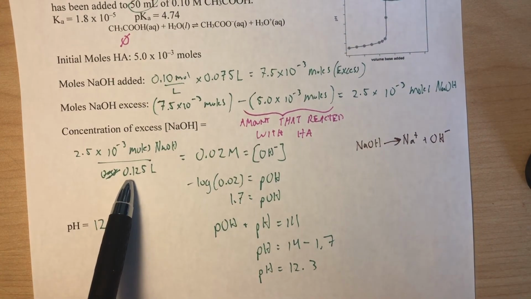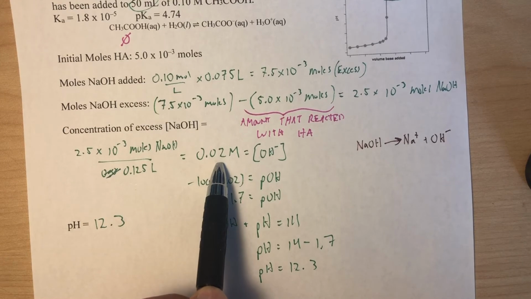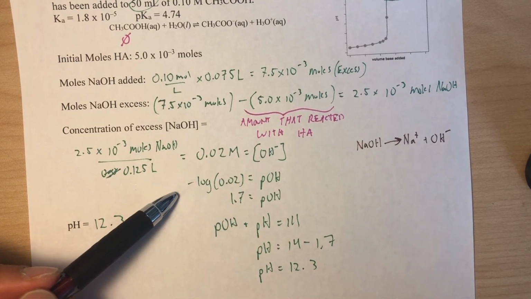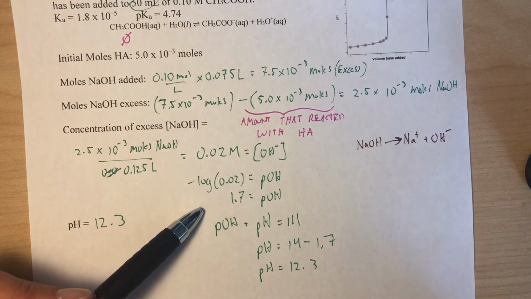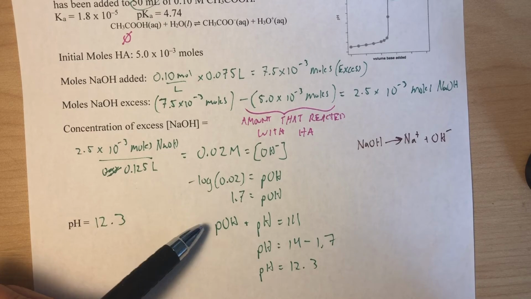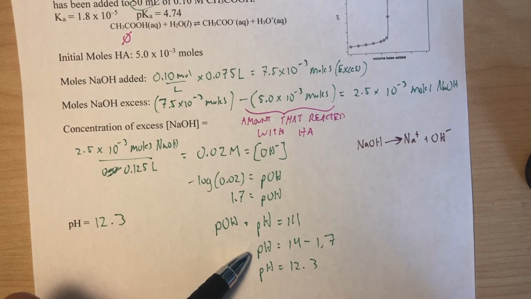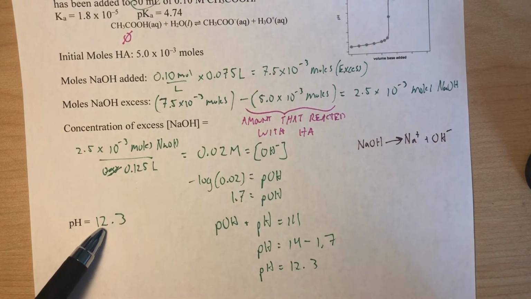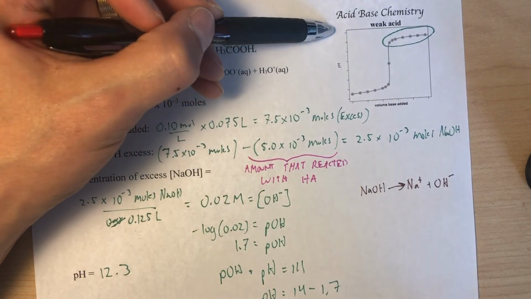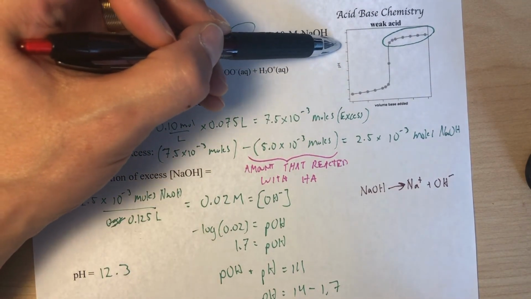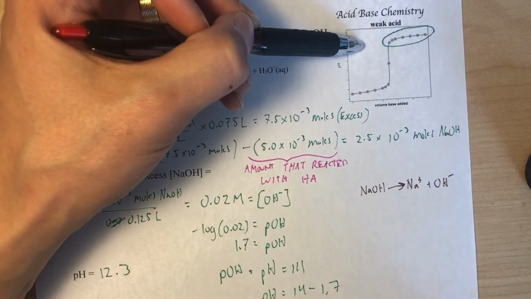So when we take that value divided by 0.125, we get 0.02 molar, which is equal to our hydroxide concentration. We take the negative log, and we get a pOH that is equal to 1.7. pOH plus pH is equal to 14, so pH is going to be equal to 14 minus 1.7, giving us a pH of 12.3. A pH of 12.3 should be in the basic region of our pH scale, and it is. We are nice and high up on our pH scale, which makes sense as we are now beyond the equivalence point.